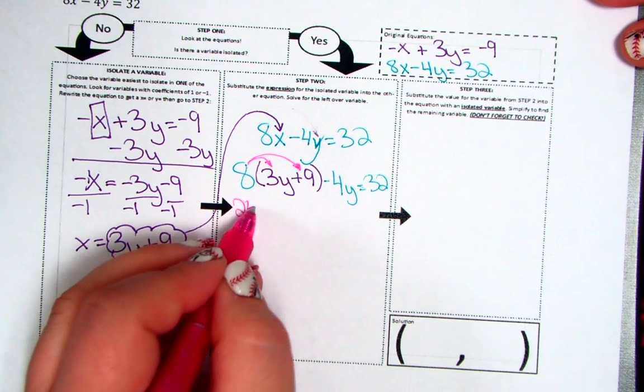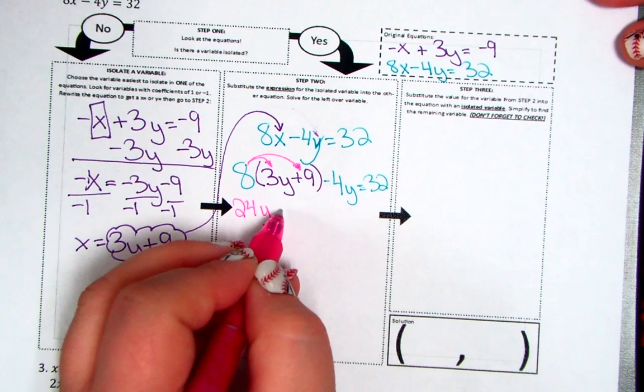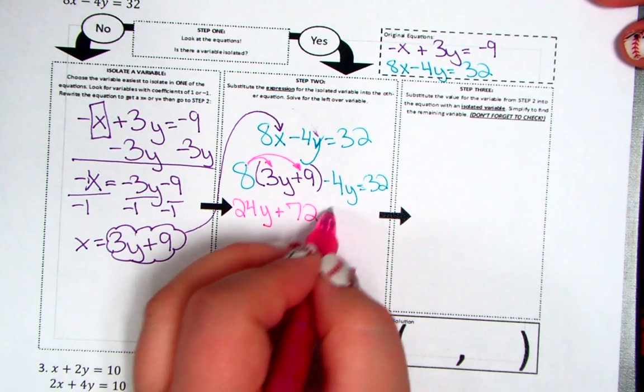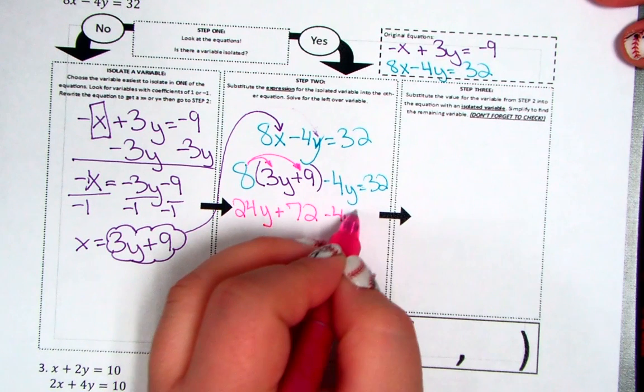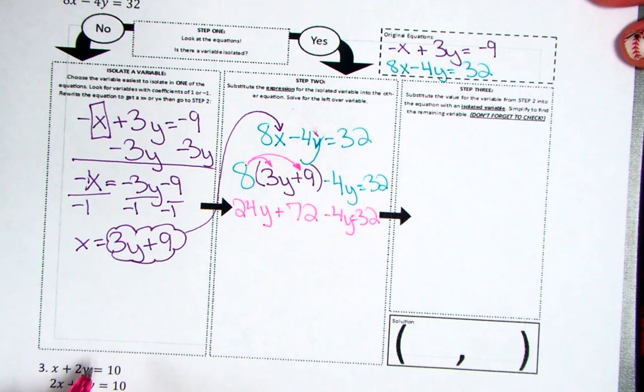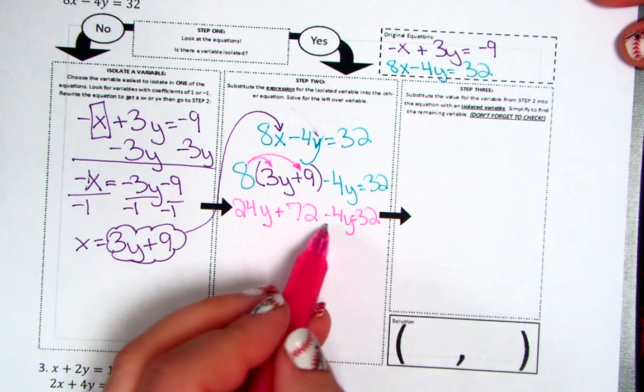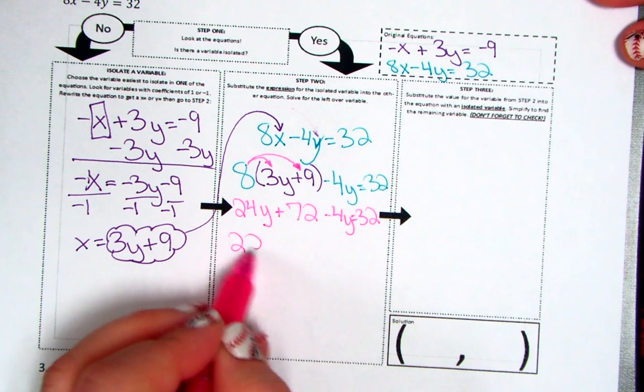So I have 24y plus 72 minus 4y equals 32. We need to combine some like terms. 24y minus 4y gives me 20y.